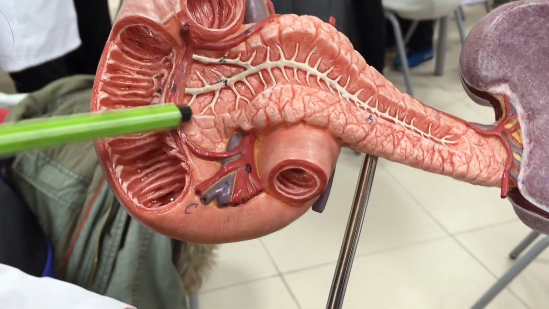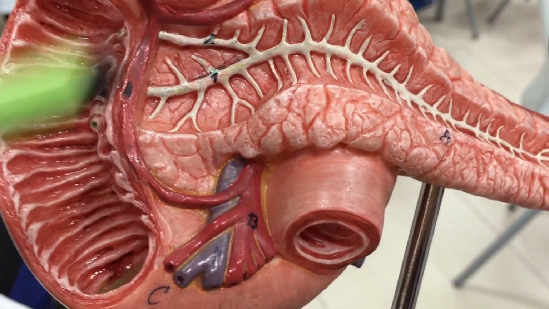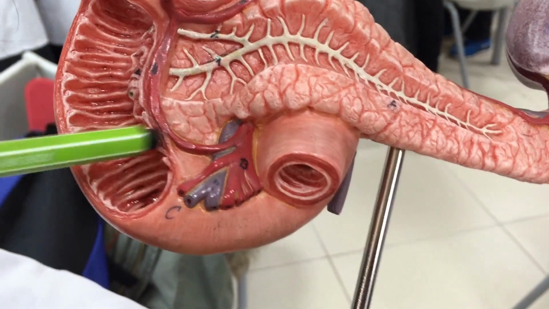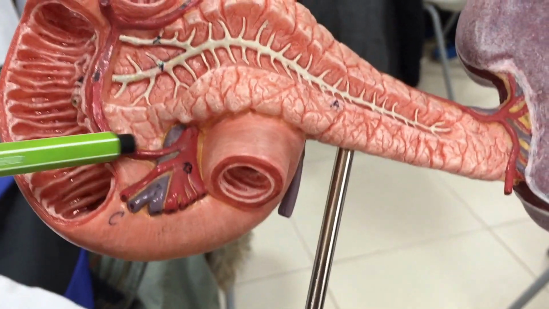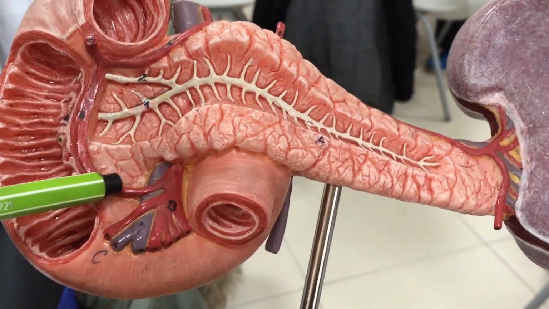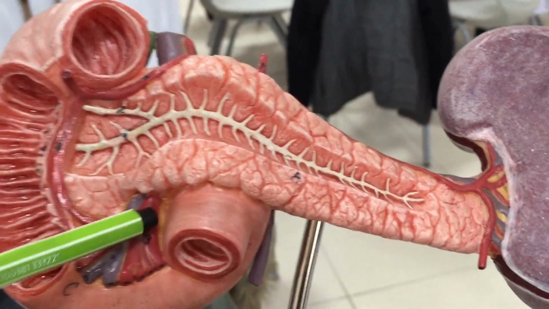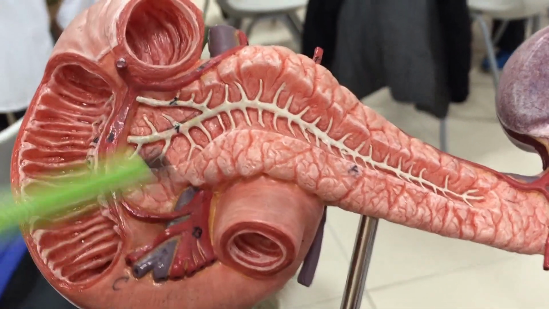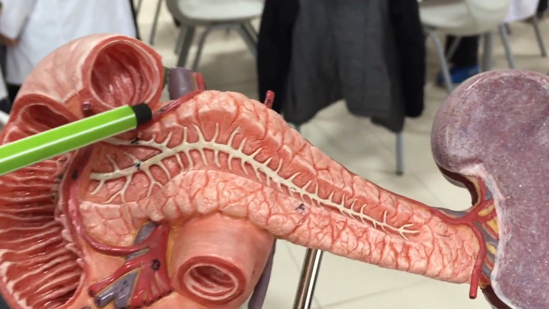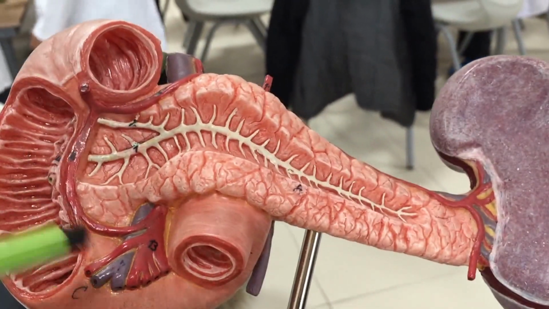Then here, between the pancreas and the duodenum, we have the superior pancreatico-duodenal artery, and downwards we have the inferior pancreatico-duodenal artery. Inferior pancreatico-duodenal artery is a branch of the superior mesenteric artery, and the superior pancreatico-duodenal artery is again a branch of the gastroduodenal artery, as we can see here.